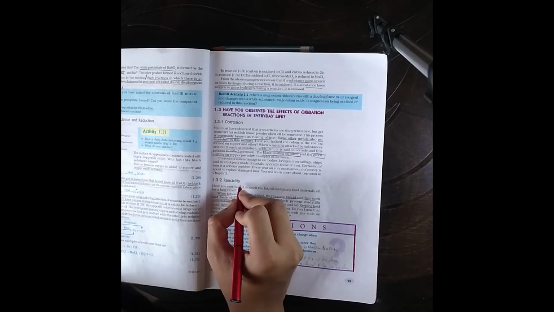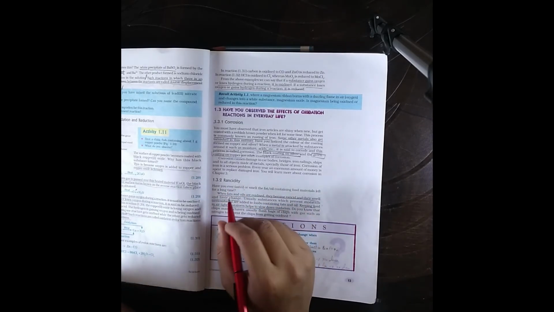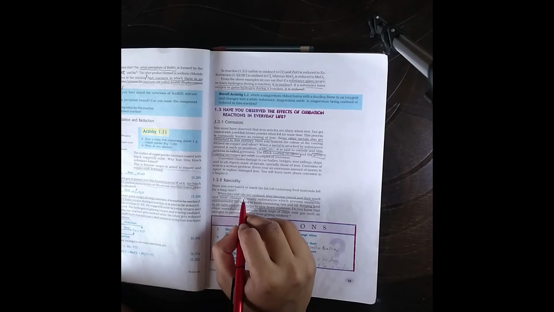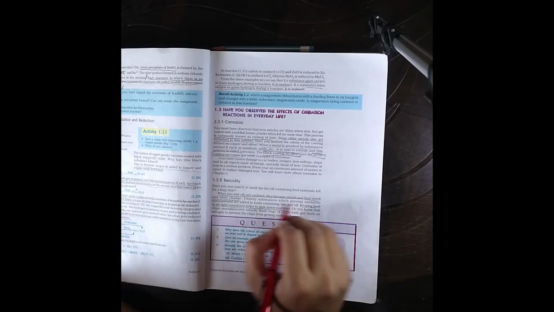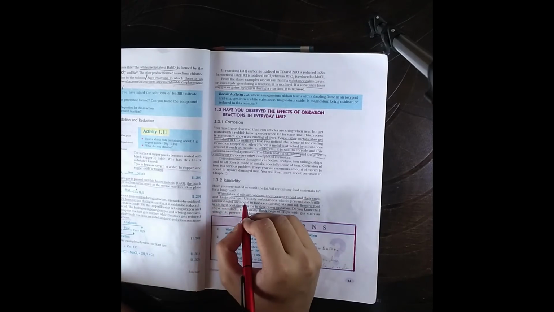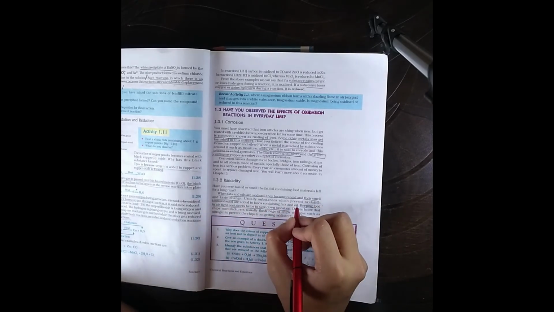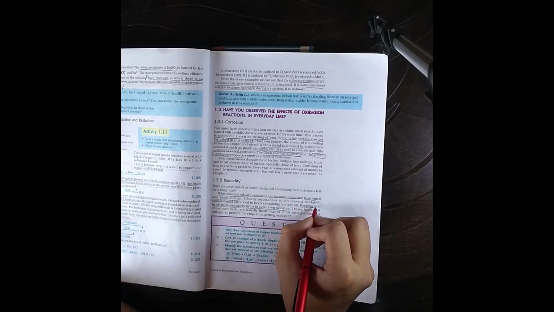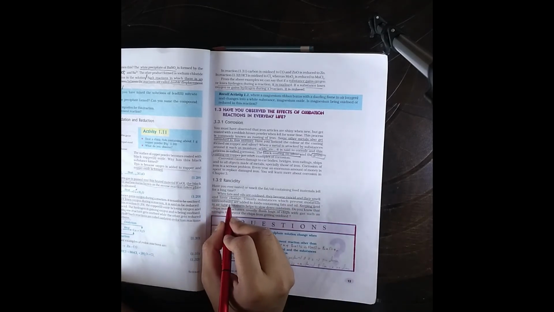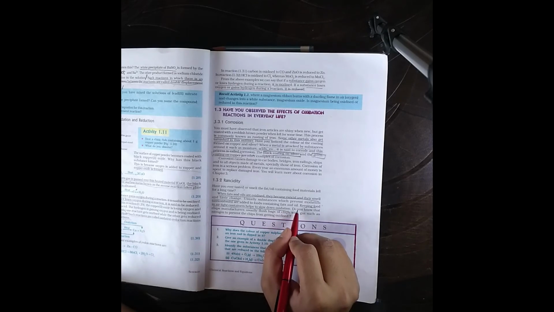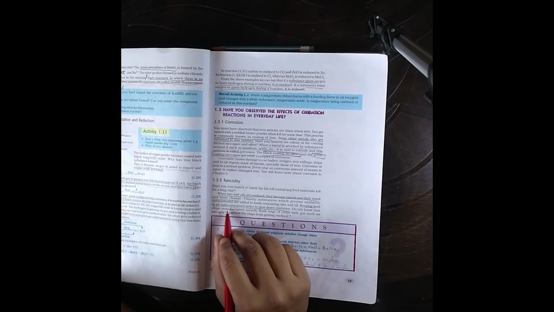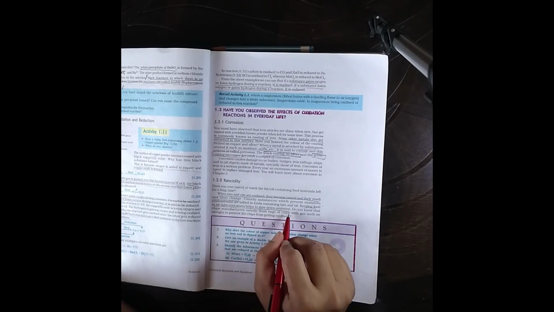Another type is rancidity. When fats and oils are oxidized, they become rancid and their smell and taste change. Usually, substances which prevent oxidation, antioxidants, are added to food containing fats and oil. Keeping food in an airtight container helps to slow down oxidation.